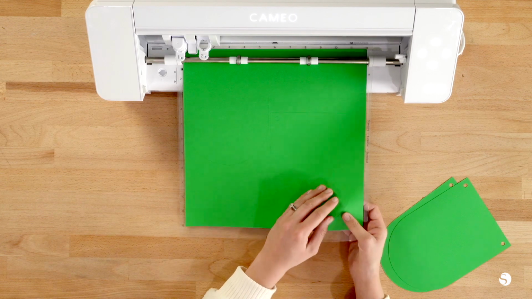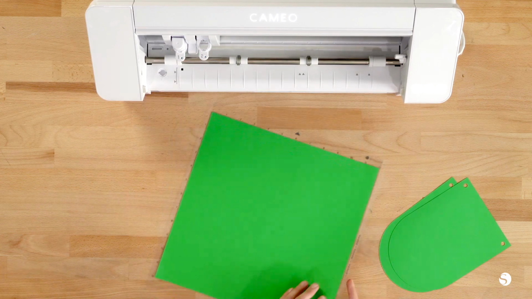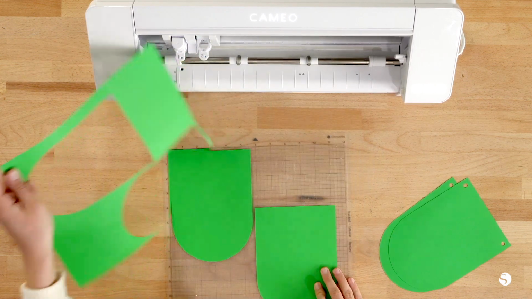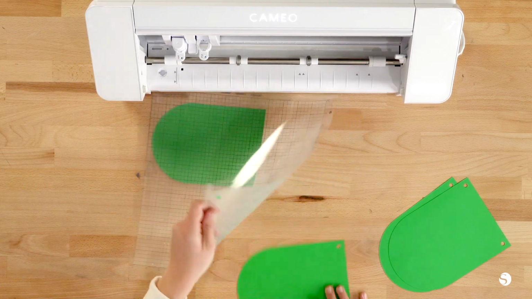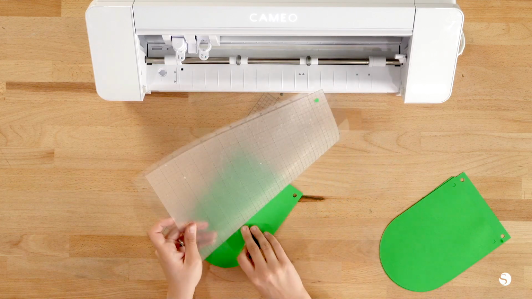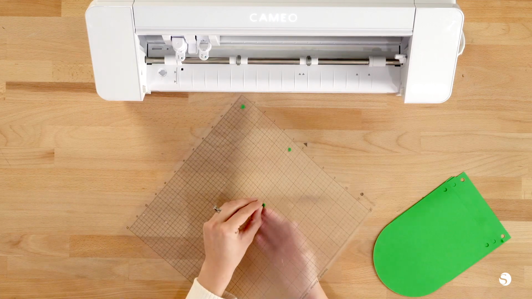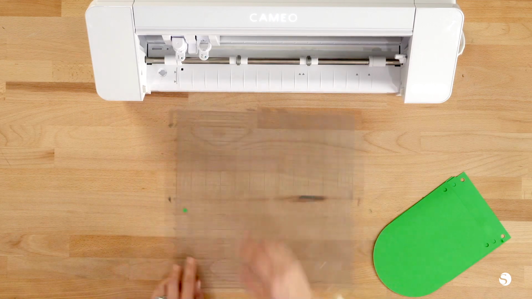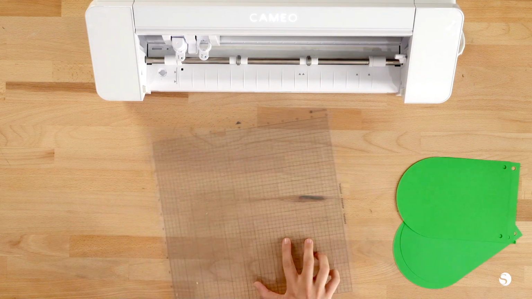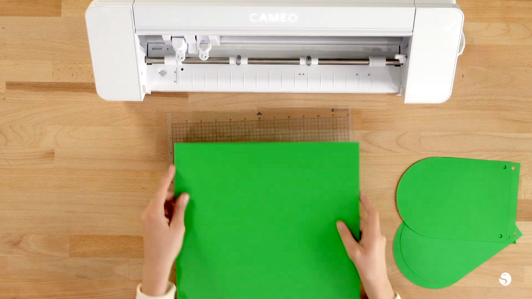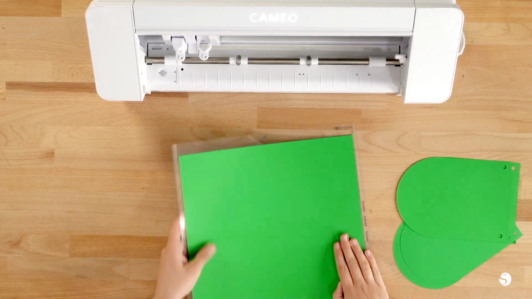Now let's just go ahead and check that again. It cut perfectly, so press the downward arrow to unload. This project is a lot of cutting because it's a lot of different pieces of paper. So you're going to get a lot of practice cutting paper while you make this project. We're going to load this back onto our mat. Now this is for our leaves.